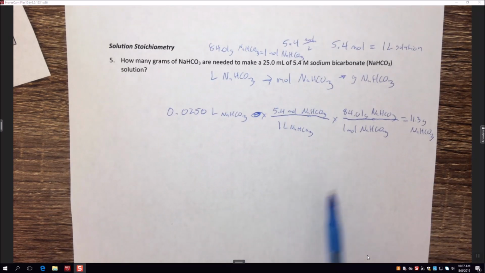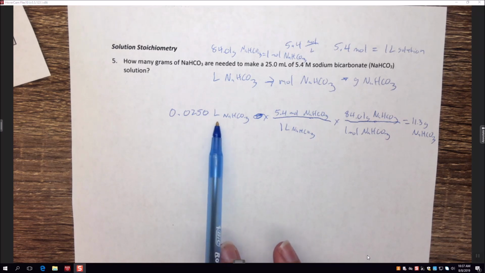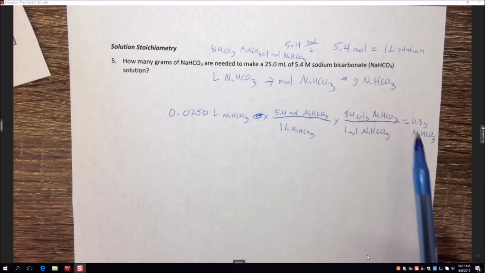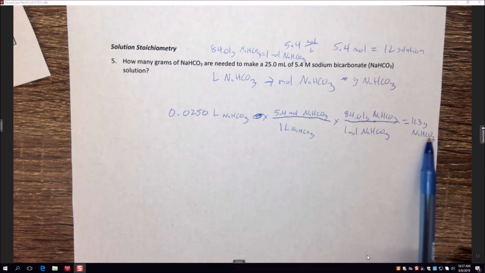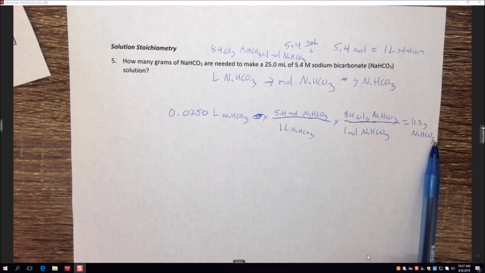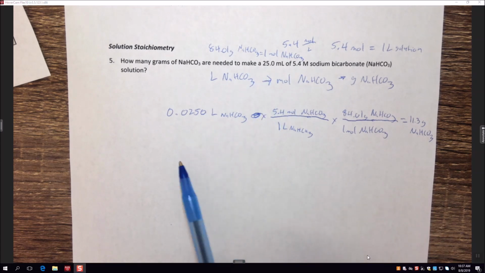So that means that in order to make a 0.0250 liter solution of sodium bicarbonate at 5.4 molar, we need 11.3 grams of sodium bicarbonate. Said another way, if we took 11.3 grams of sodium bicarbonate and divided it in 0.025 liters, 25 milliliters, our solution would have a molarity of 5.4.